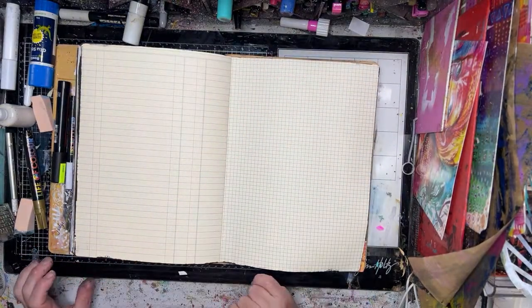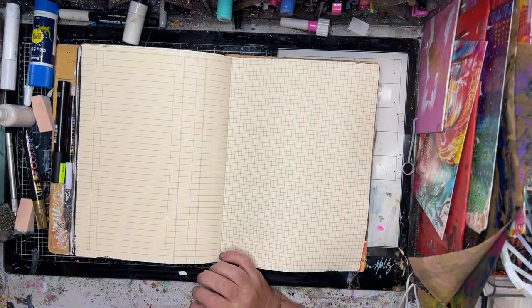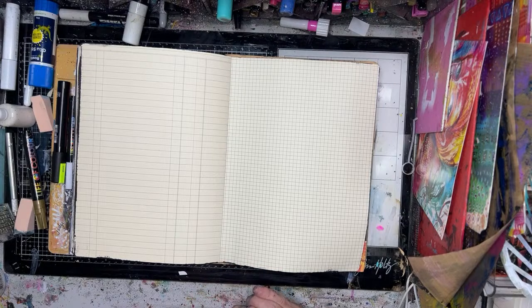My mark making so recognizable. Yeah, it really is just dots and dashes. Like there's nothing too spectacular about it.